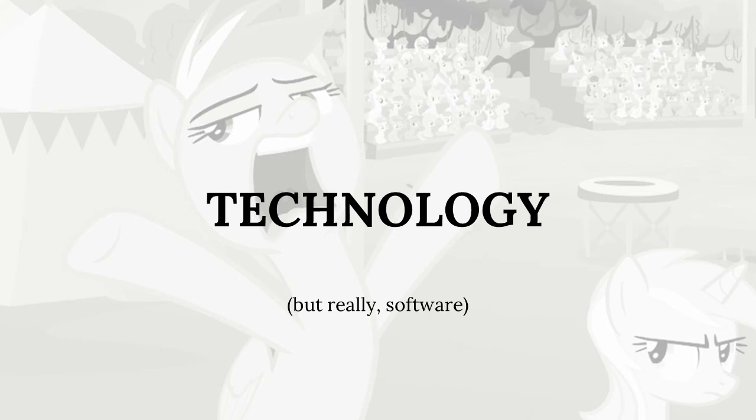I really don't remember why I called this section technology as opposed to just software, but here we are. The clock has struck midnight, and it is time for the final element of music production.